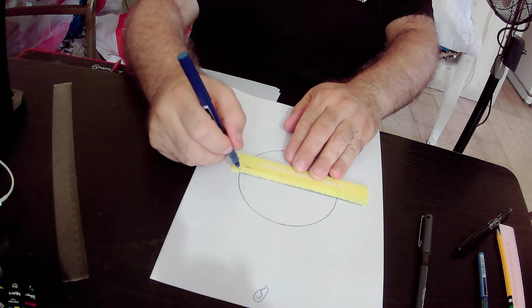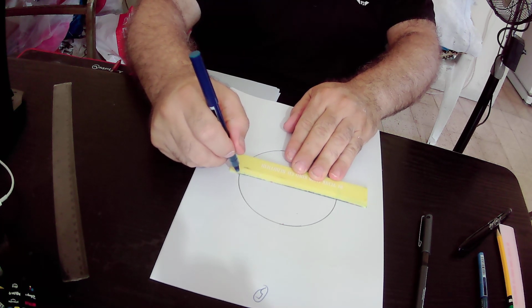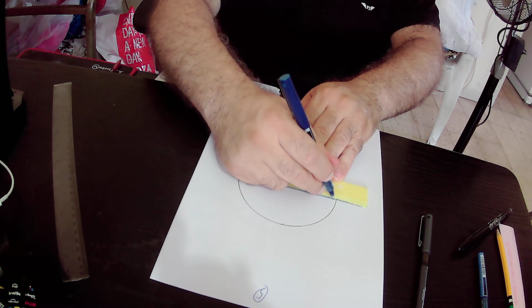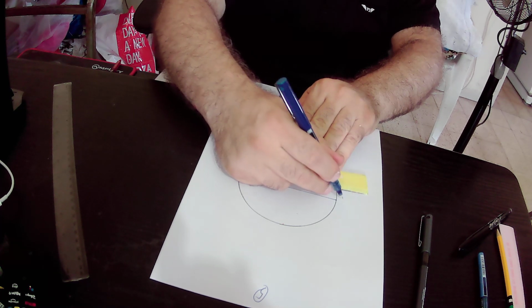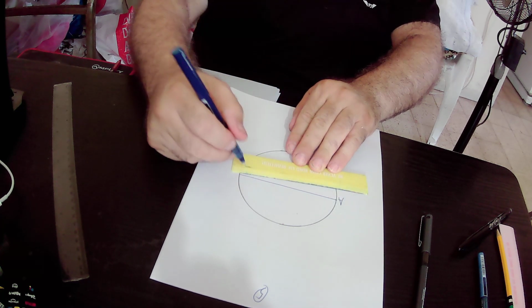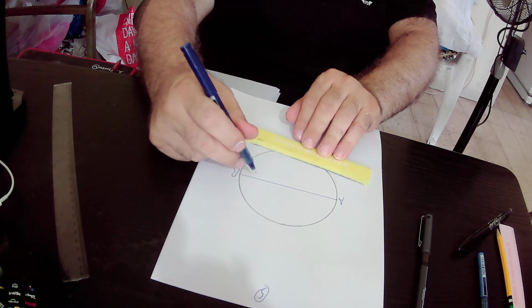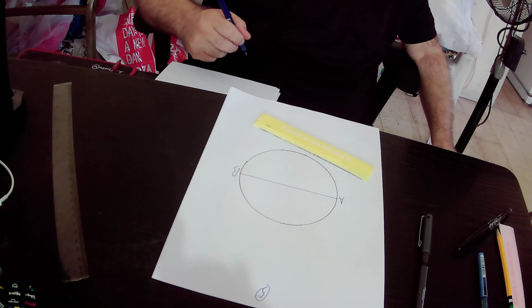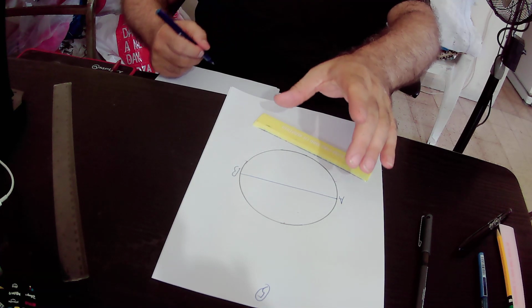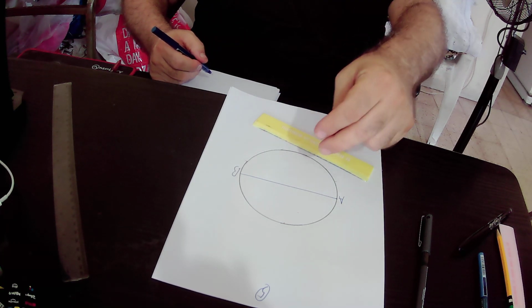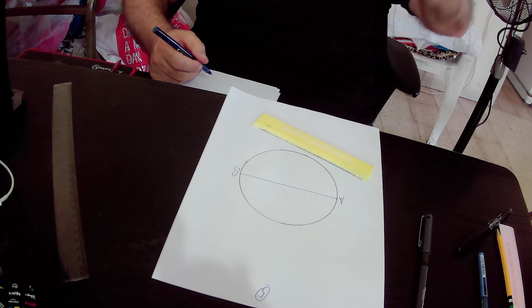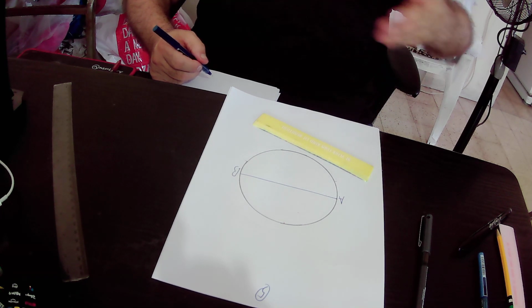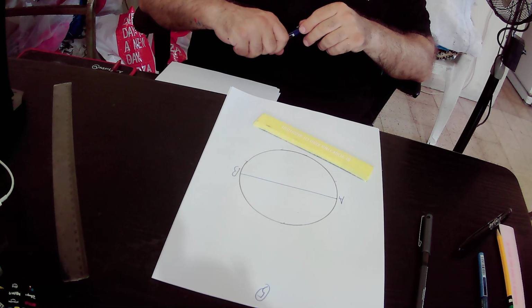So suppose that chord AB is the diameter of this circle, then any peripheral angle that rests on this diameter will be equal to 90 degrees according to rule number 1.